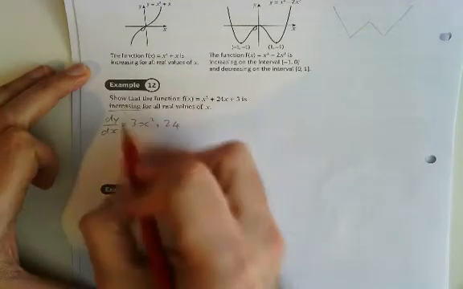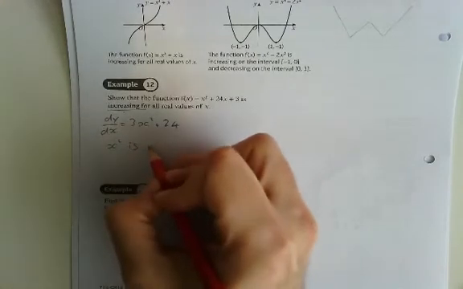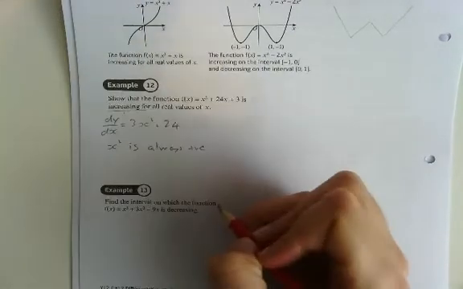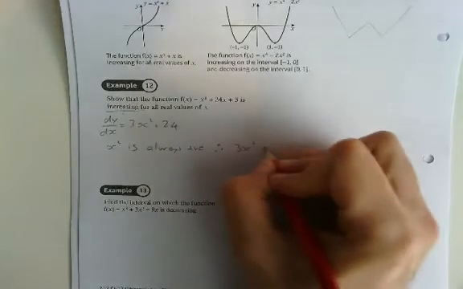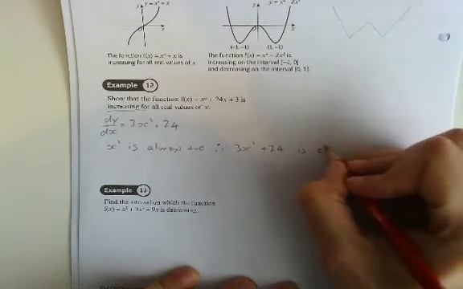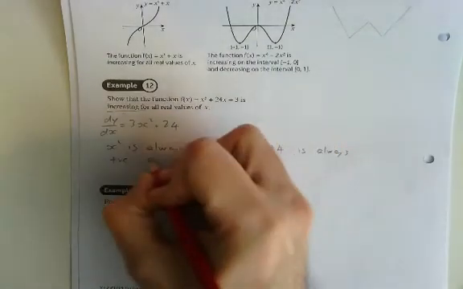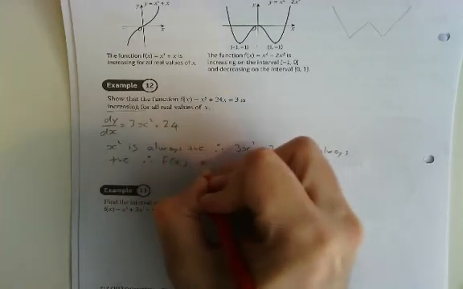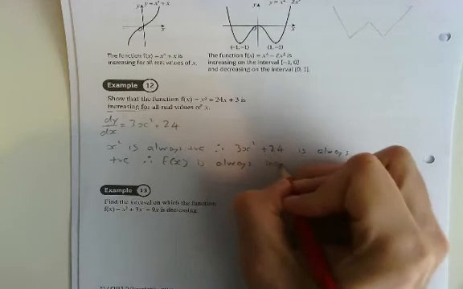Now this one is a little bit of a proof. This x squared is always positive. Therefore, 3x squared plus 24 is always positive. Therefore, f of x is always increasing.